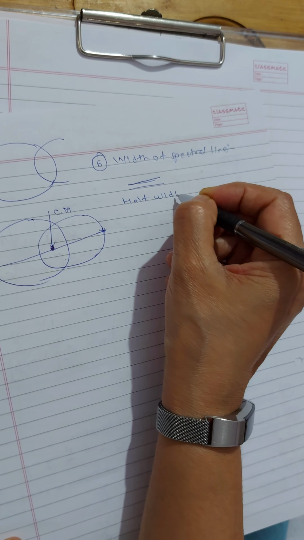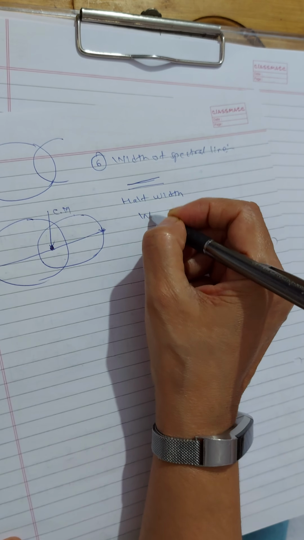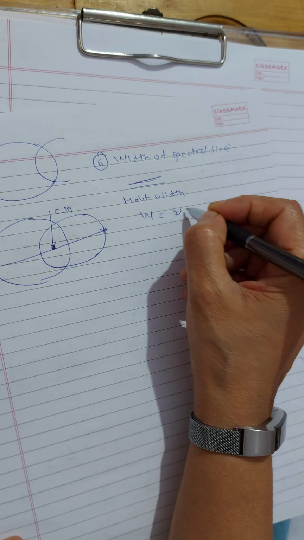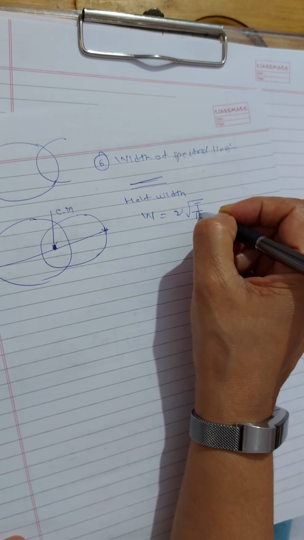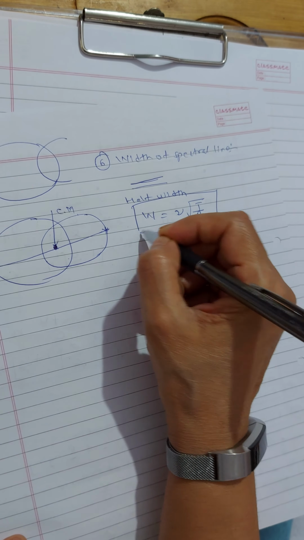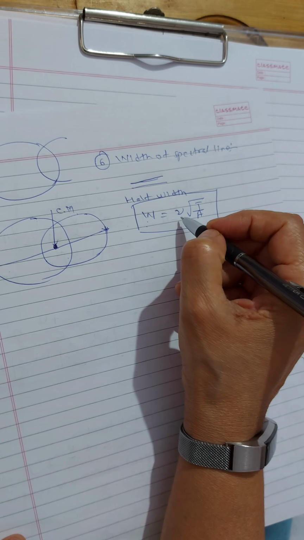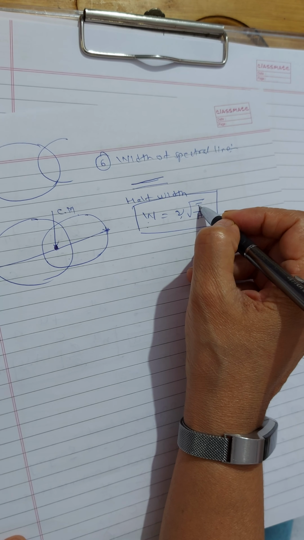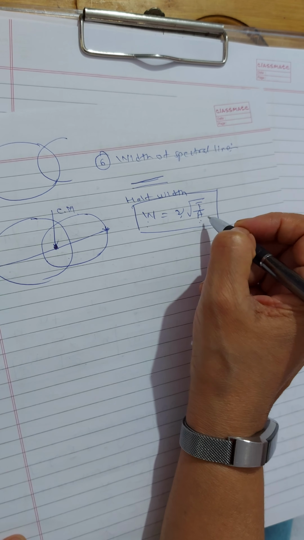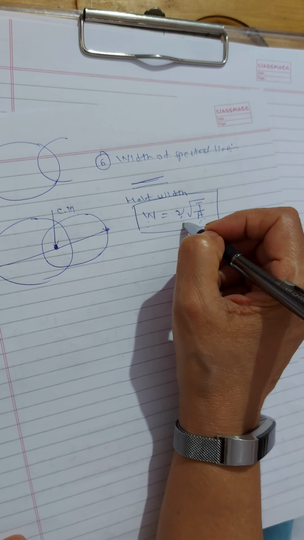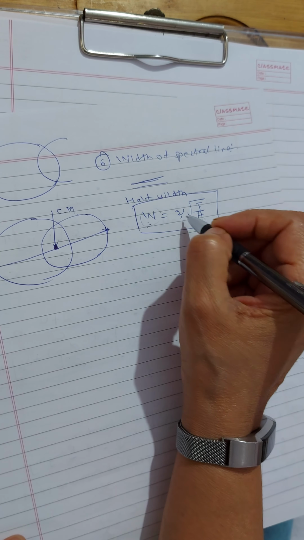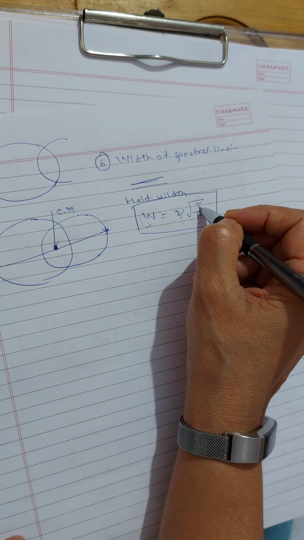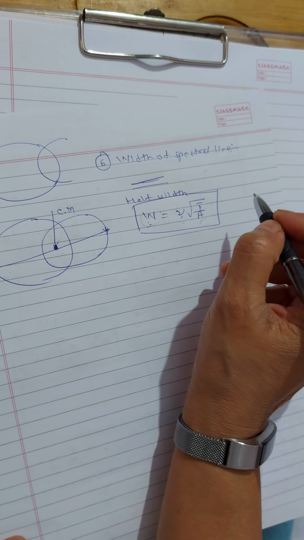The formula is W equals nu times the square root of T by A. Here W is the half width, nu is the frequency, T is the temperature and A is the atomic weight of the gas. So knowing the half width of the spectral line, the frequency and the atomic weight, I can very easily get the temperature of the gas.